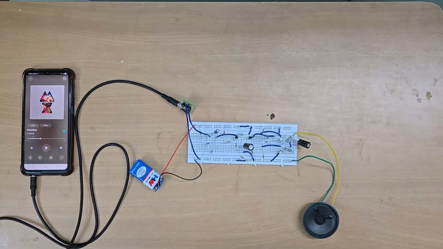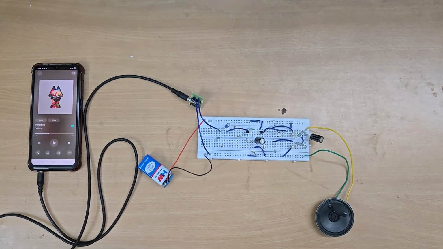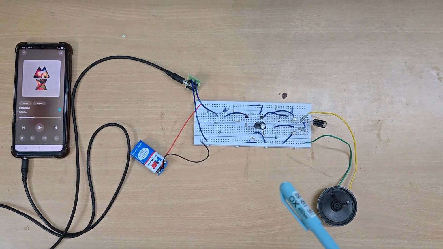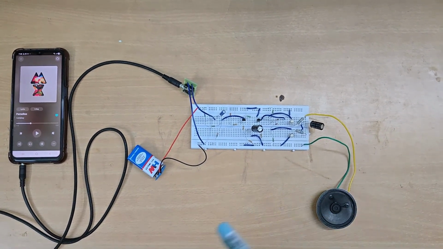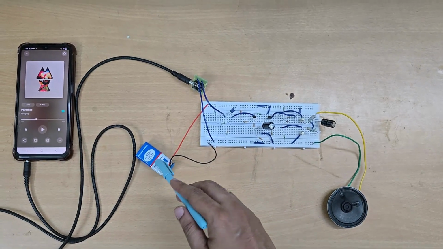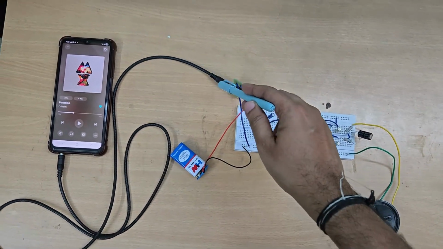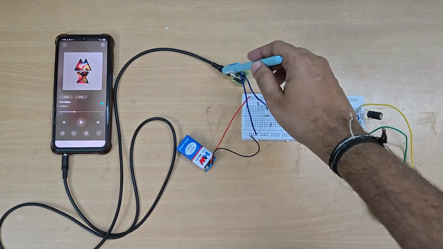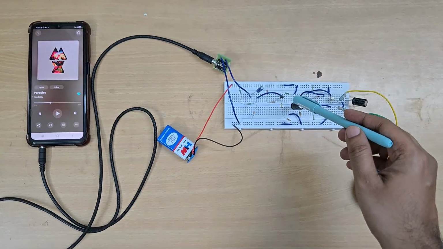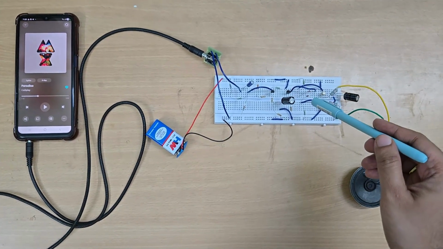So now we are going to see a demonstration of an audio amplifier circuit. And so here this circuit is made up of 4 transistors. The power supply is a 9 volt battery that you see here. And the input signal is connected from my mobile phone through an aux cable. And as I said, we have 4 transistors here.